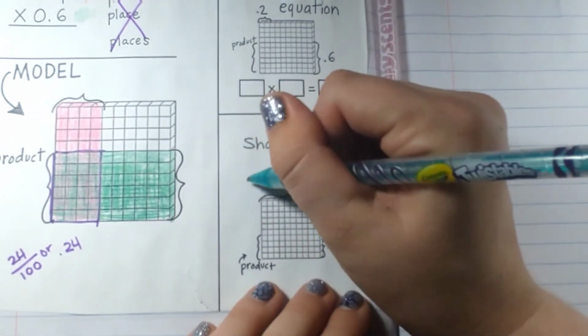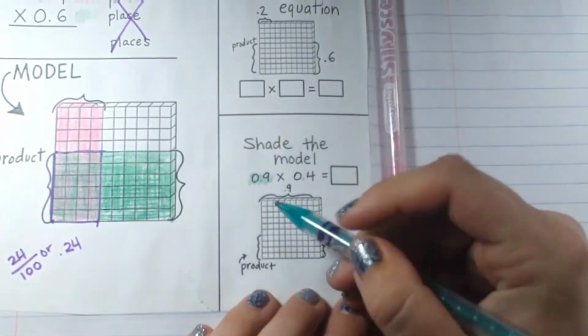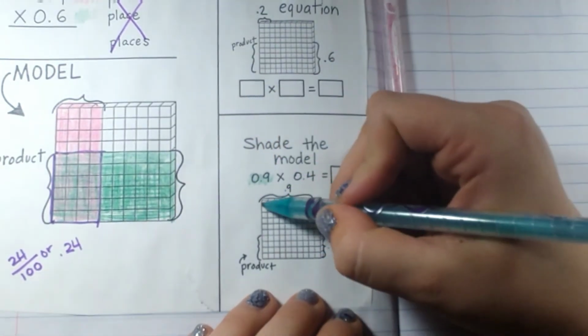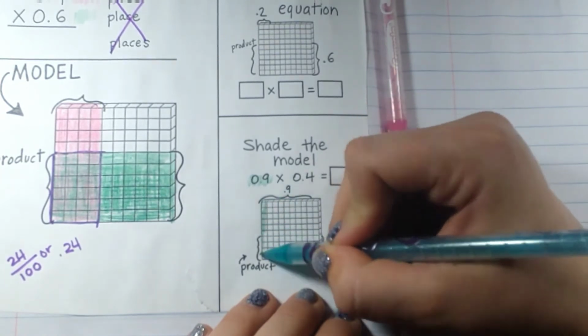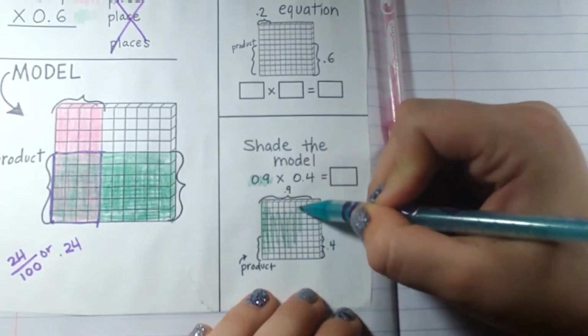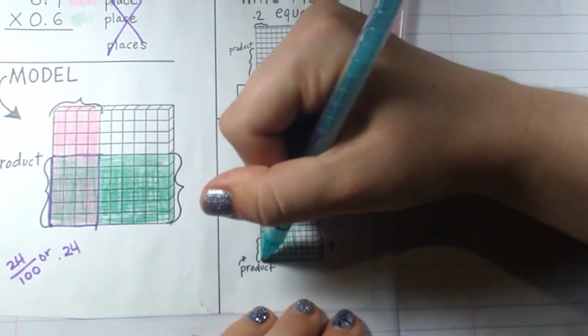So this is going to be this color. So I'm going to go 9 across. The first one we go across. So I'm just going to do that, and then I'm going to color the rest of it in here.